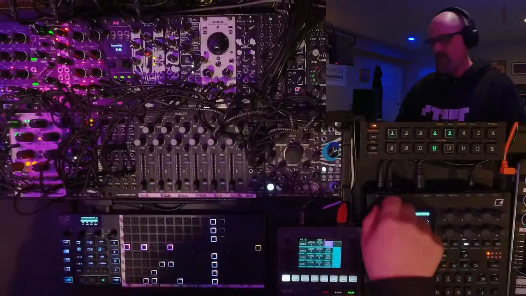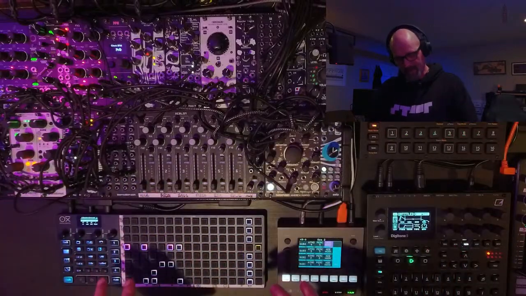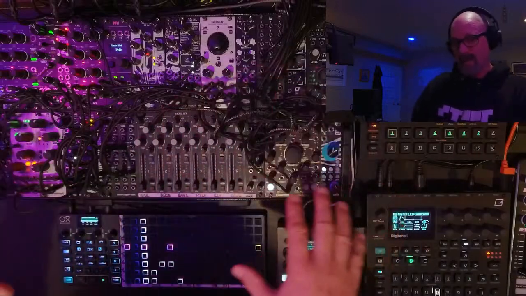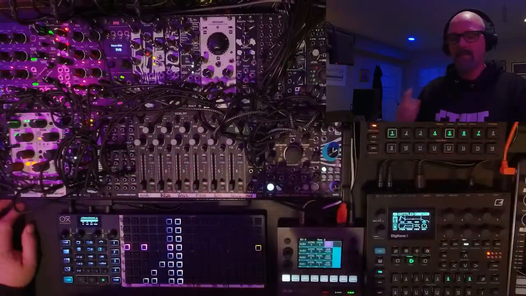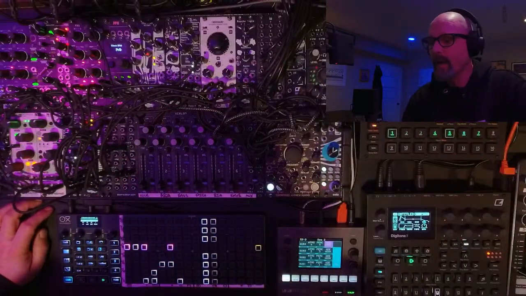Right? So it gives you a lot of opportunities to do things without having to listen to them, just because of the way everything's set up and because of the gear that I selected for the rig.